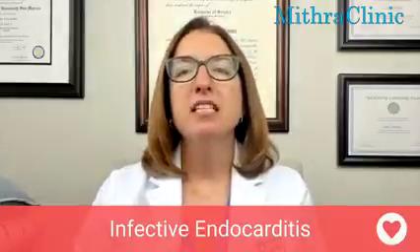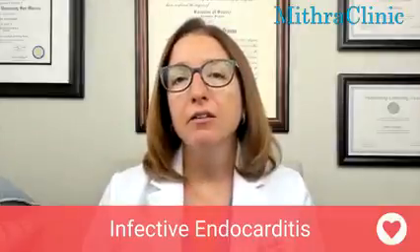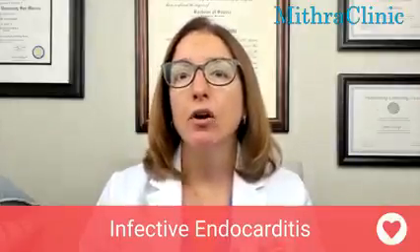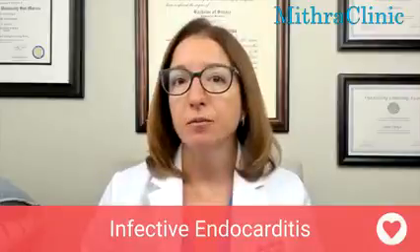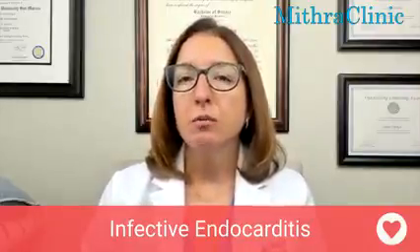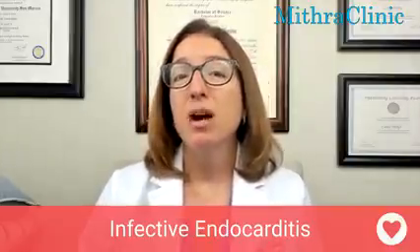Next, we have infective endocarditis, which, as I mentioned before, is a key risk factor for valvular heart disease. So with this disorder, we have bacteria or fungi that adhere to the heart and form these vegetative growths, which can lead to necrosis of a heart valve or the endocardium, which is the inner layer of the heart.